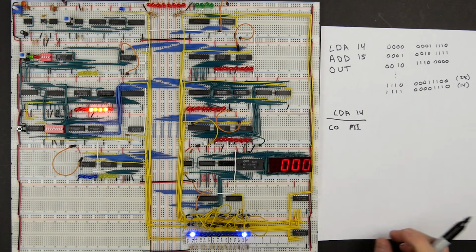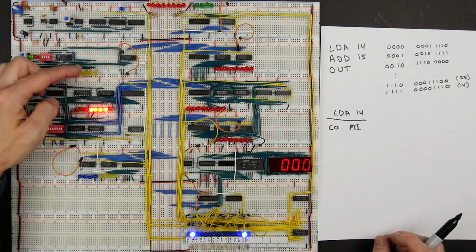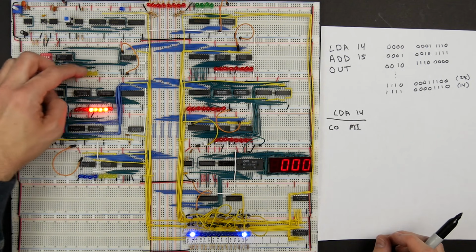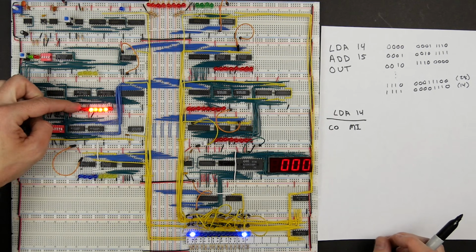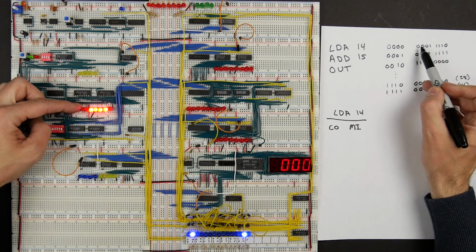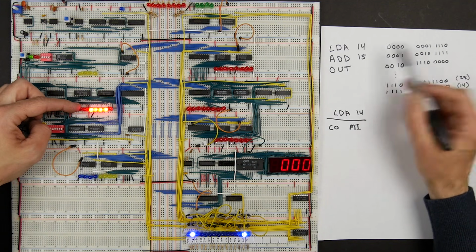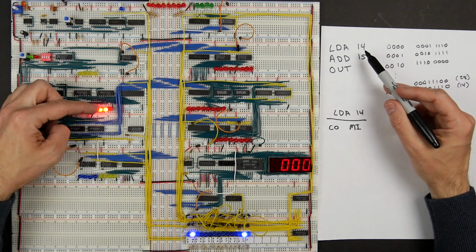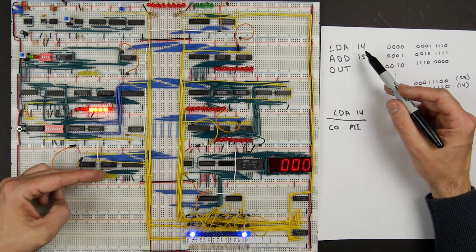The next thing we're going to do is we want to take the contents of memory. So now this is pointing at address 0. What we're seeing here is the contents of address 0, which is 0001110, which is the load A 14 command. We need to move that to the instruction register.